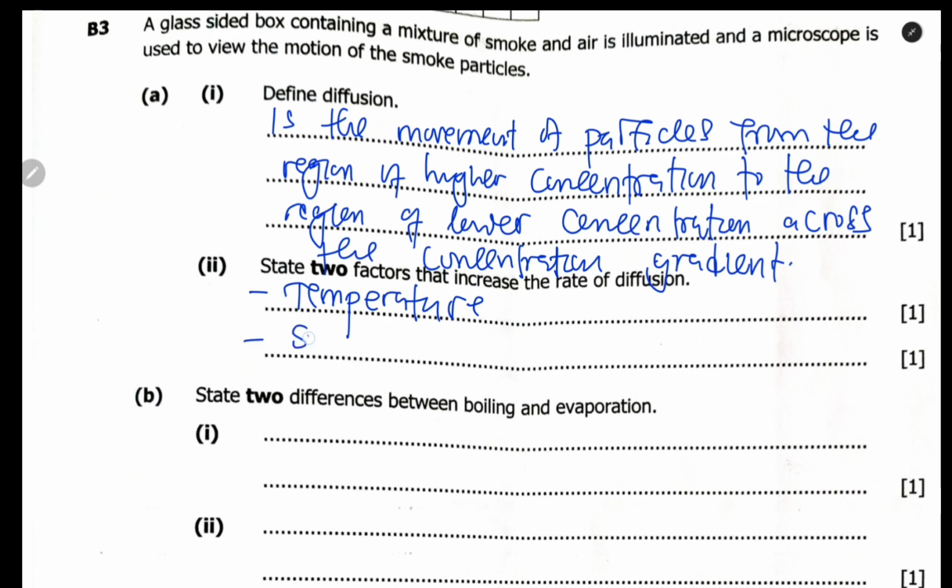The other one is surface area. Then we can also talk of concentration, which also increases the rate of diffusion.